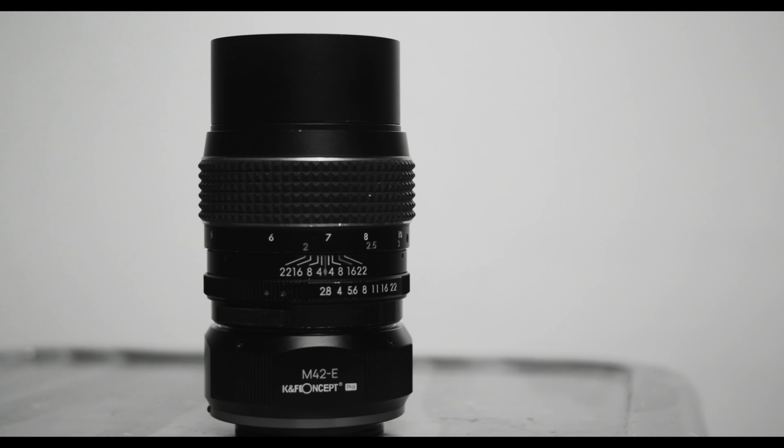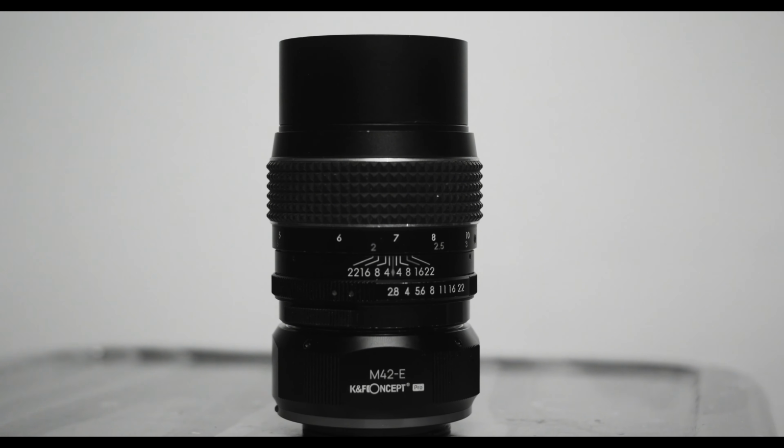So let's say you have a candle burning and you want to tell a story through that. You're going to be using this lens to really punch into that candle and watch that fire burn. It's going to create a sense that things that are small are going to become big and create an importance.